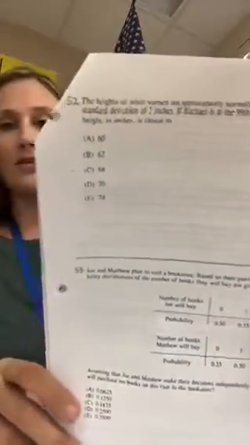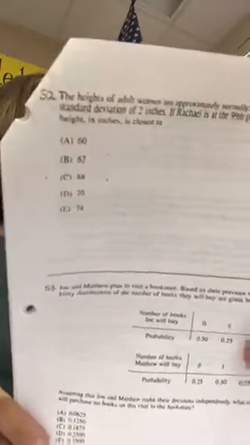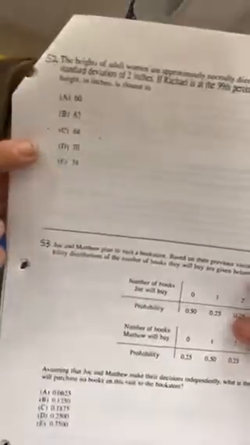Hello. We're doing it. Question 52 and 53. If you're looking to see if you got them right, I got D as in dog and B as in boy. That's D as in dog and B as in boy. If you did not get that right, keep watching. So let's dive right in.